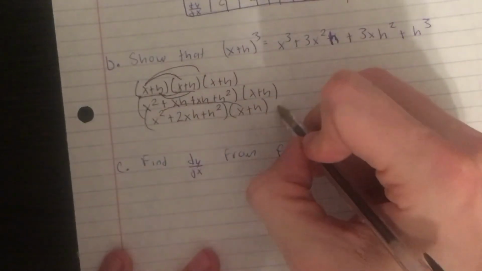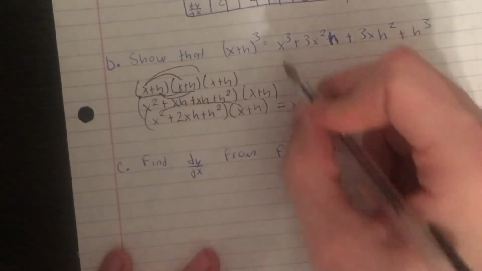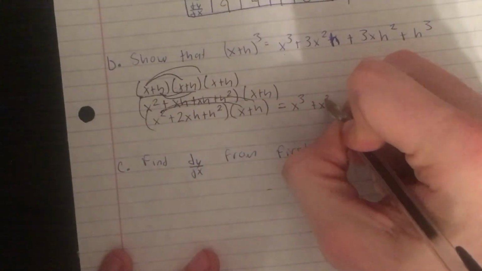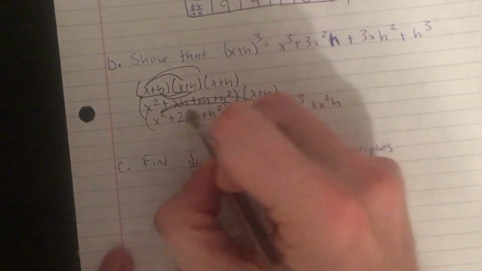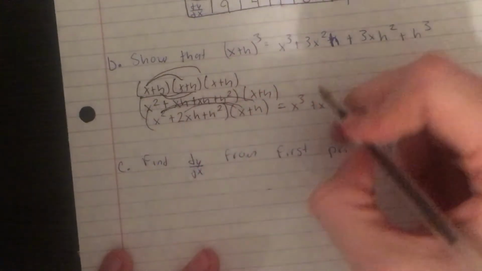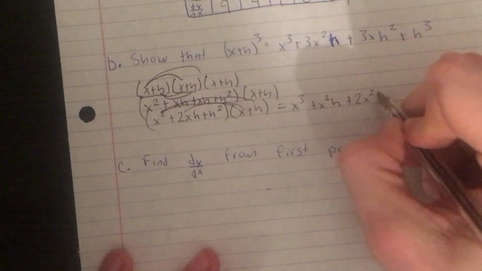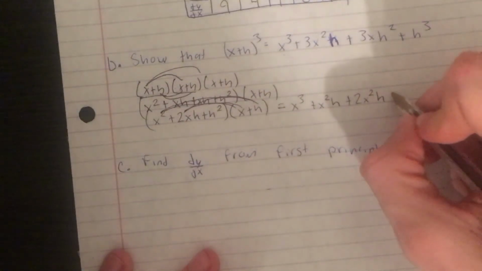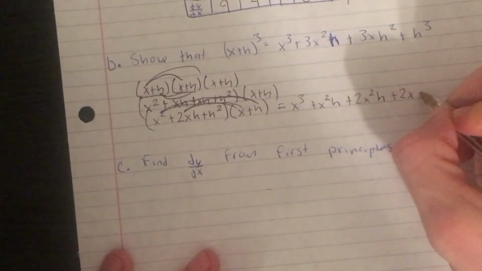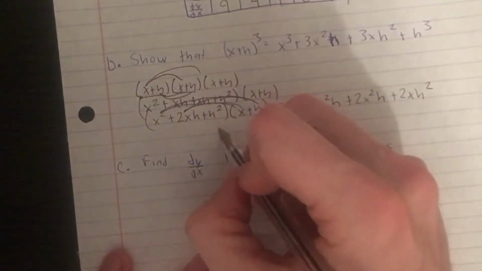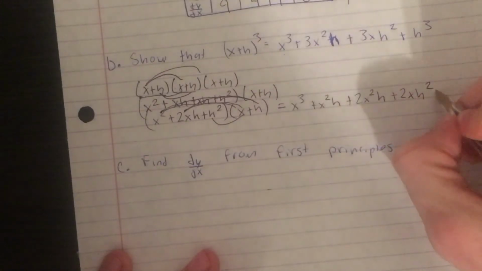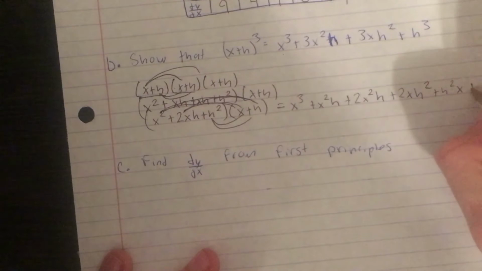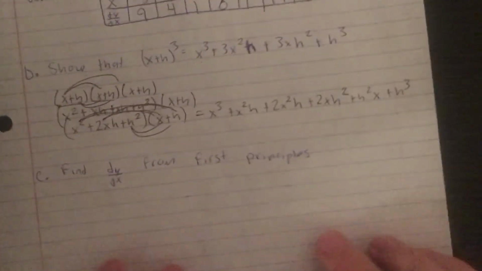x times x here is going to be equal to x cubed. That's where that's going to come from. x squared times h is going to be x squared h. 2xh times x is going to be 2x squared h. 2xh times h is going to be 2xh squared. We've got h squared times x, that's going to be h squared x. And then h squared times h is going to be h to the third power.